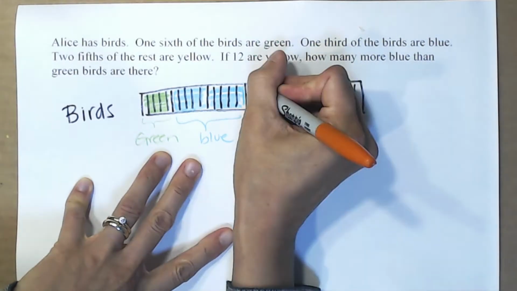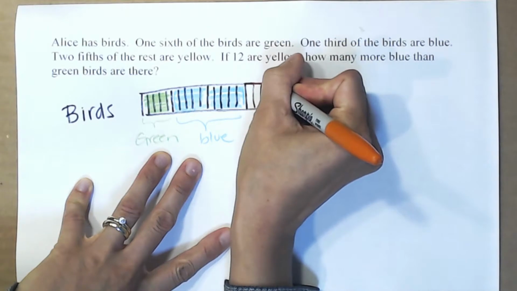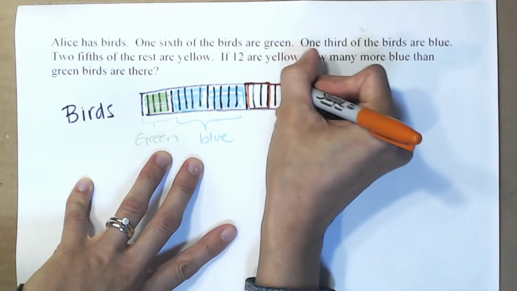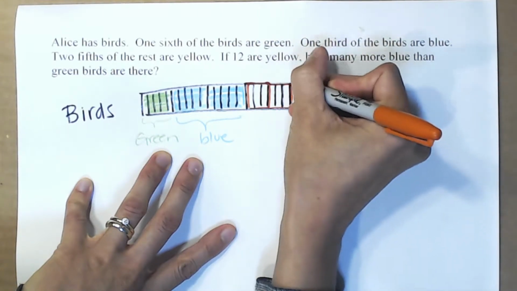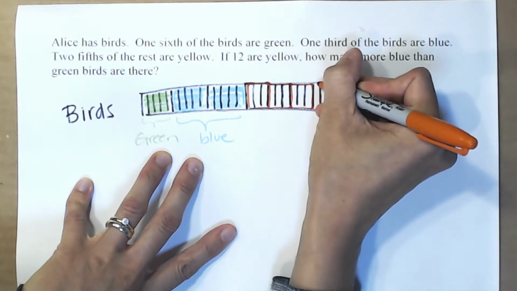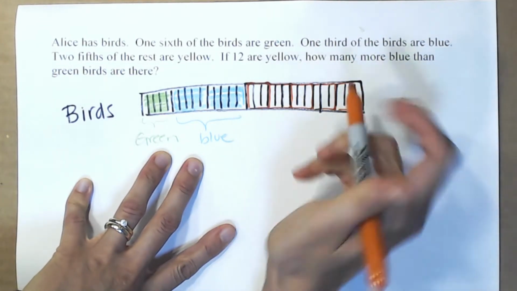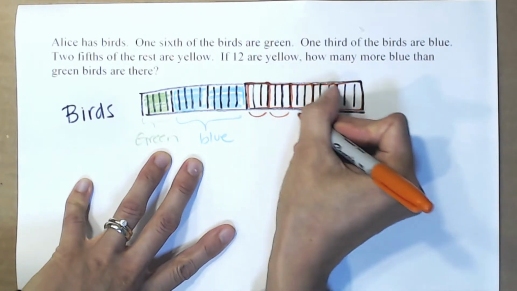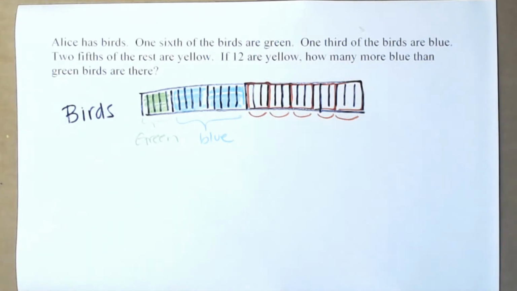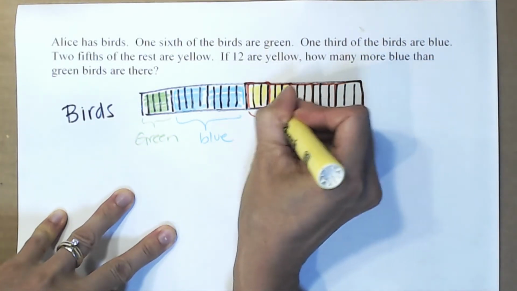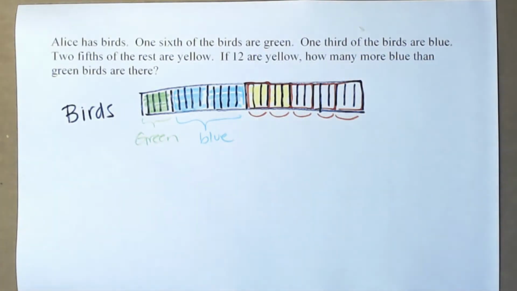So I'm just going to draw this so you can see. If I take these 3, that's a 1/5 of the rest. These 3, these 3, these 3, and those 3. So you can see that there's 1, 2, 3, 4, 5. So now we can take 2/5 of those, which will be yellow. So like this one and this one are yellow.